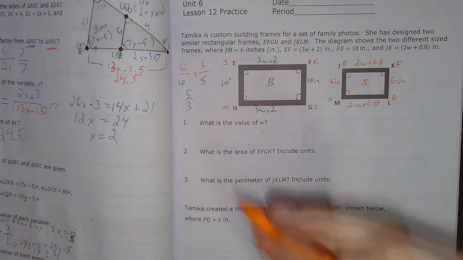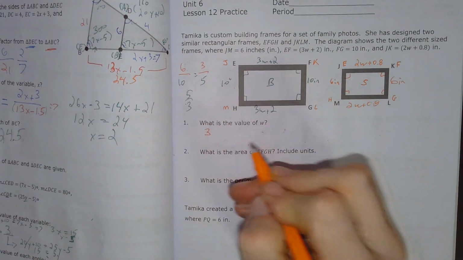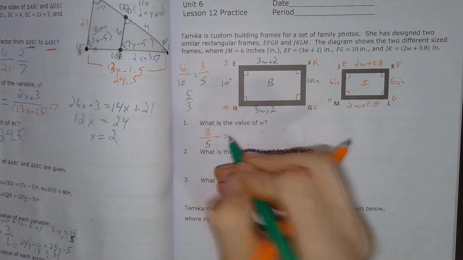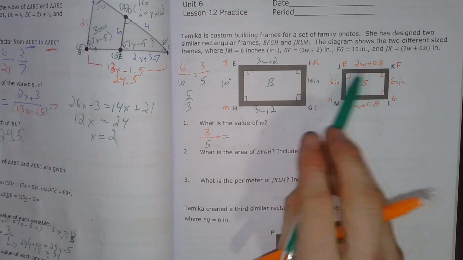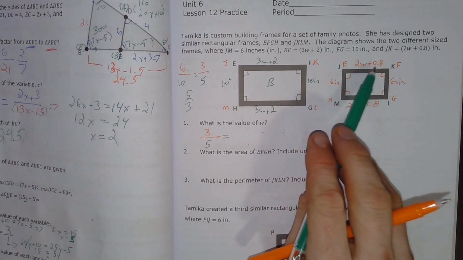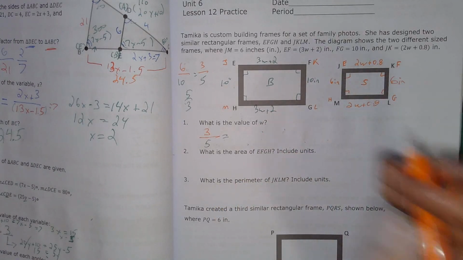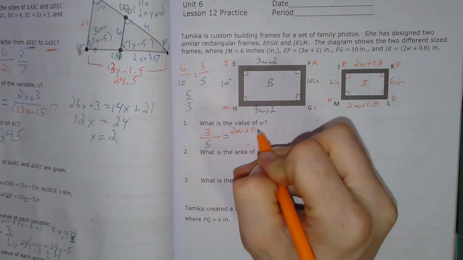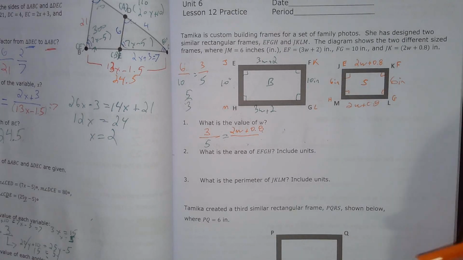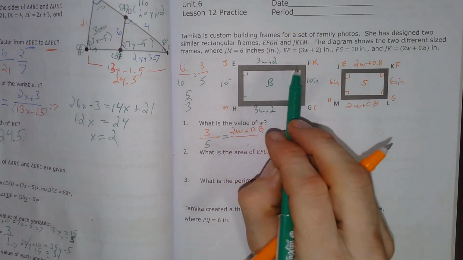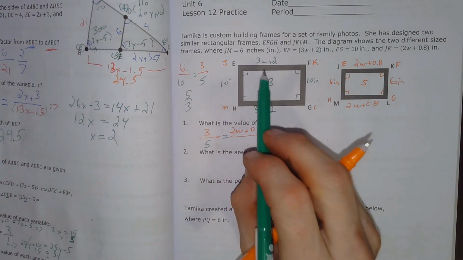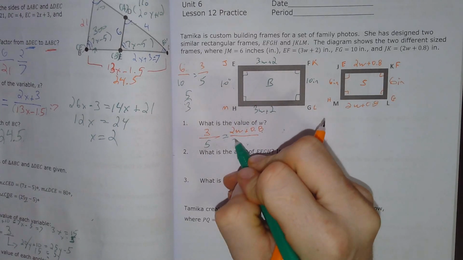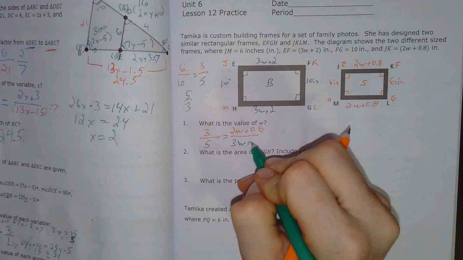So I'm going to do my 3/5 equal my short guy variable with the W in it, 2W plus 0.8. And then my big guy variable, the same leg, or a similar counterpart, it's going to be 3W plus 2.